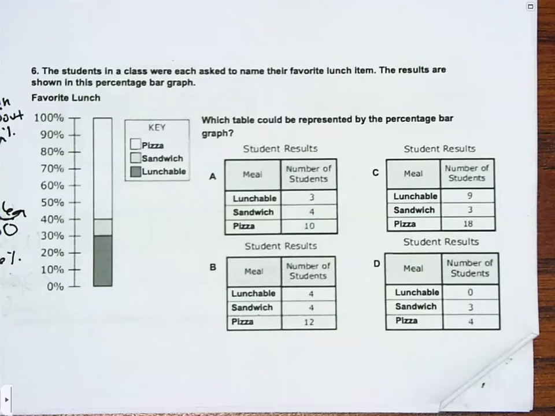Number 6, the students in a class were each asked to name their favorite lunch item. The results are shown in the percentage bar graph. Which table could be represented by the percentage bar graph?